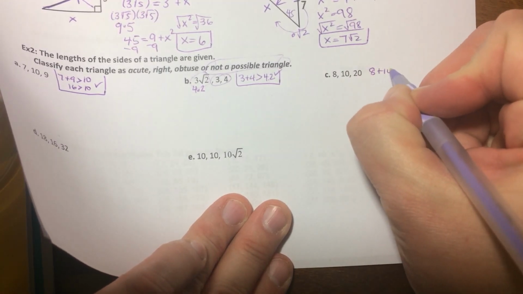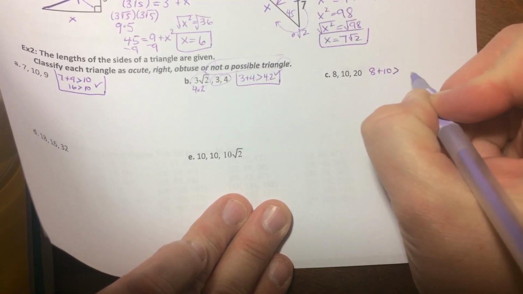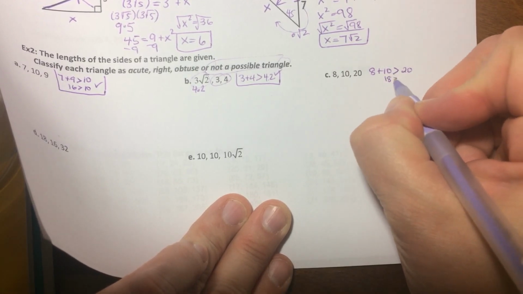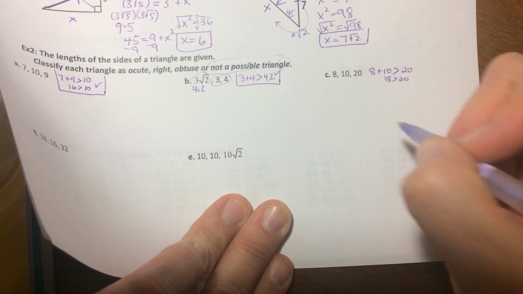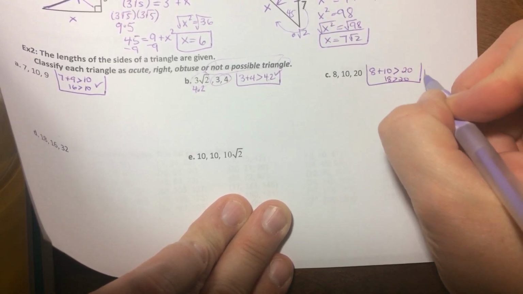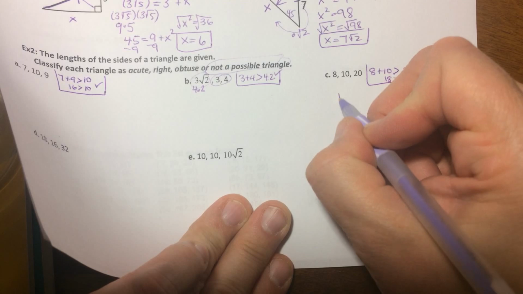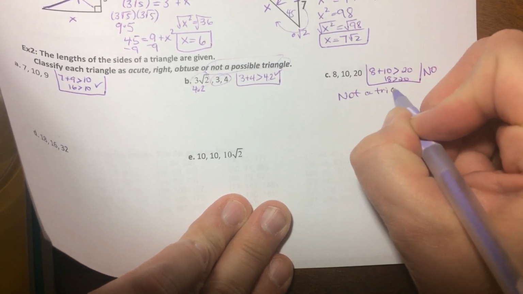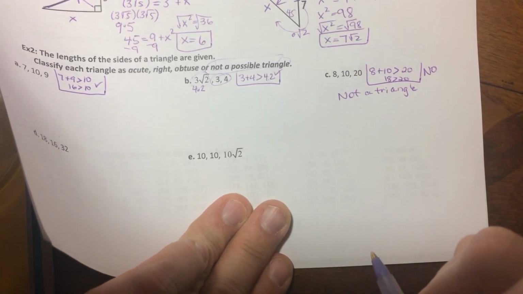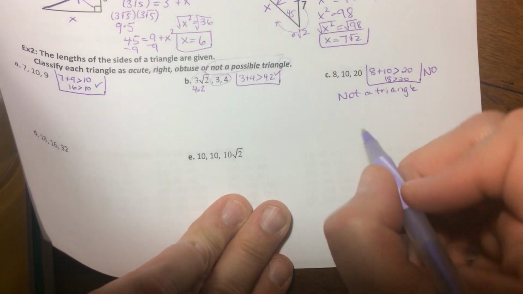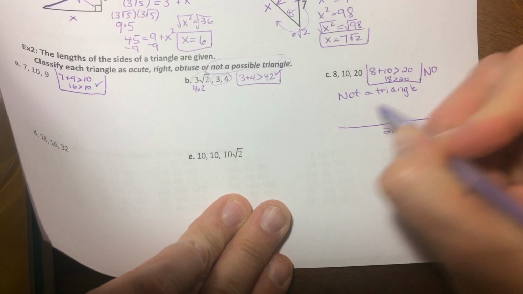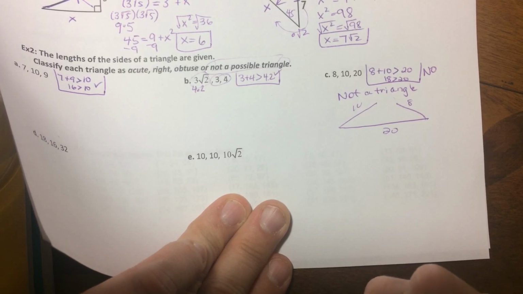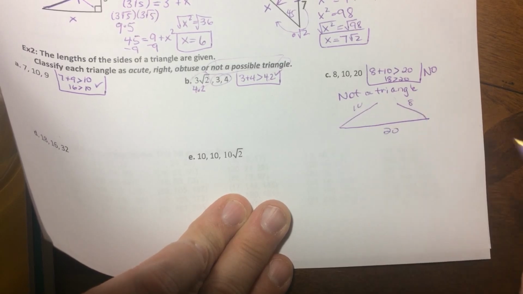Are 8 and 10, the two shorter sides, greater than the long side? And hopefully you guys are saying it's not. So, no. Is this a triangle? This is not a triangle because it doesn't work. So it's not acute, it's not obtuse, it's not right because it's not even a triangle. Because if you try to draw, let's say this is 10 and this is 8, the sides just aren't long enough to touch. It doesn't work.